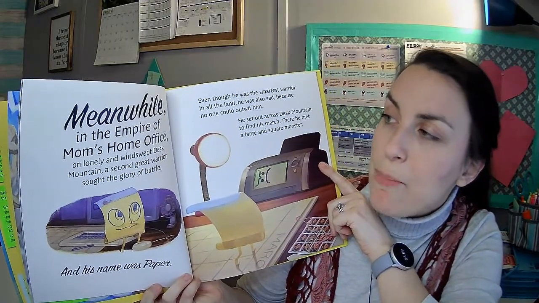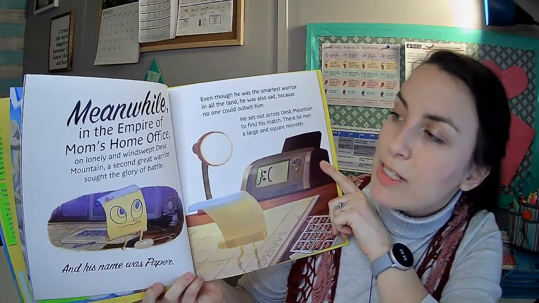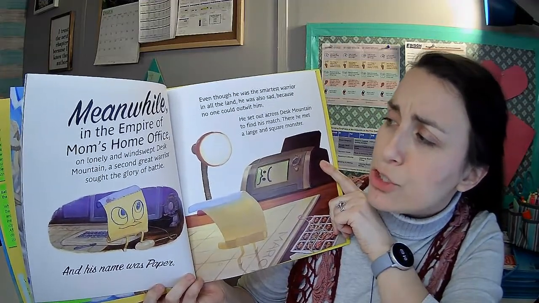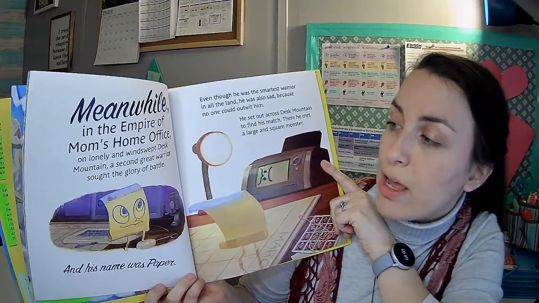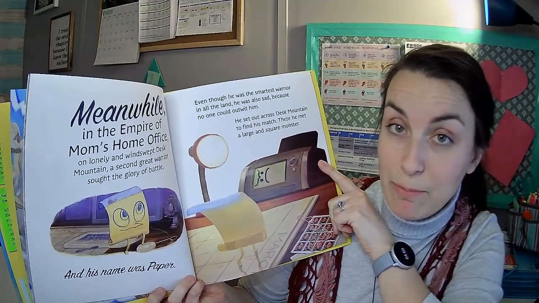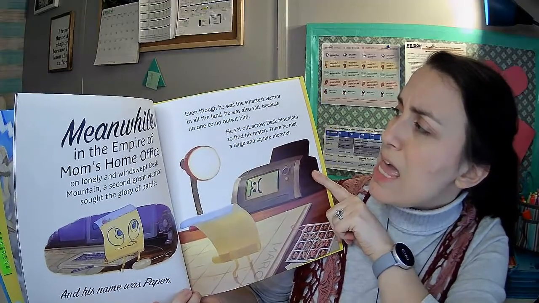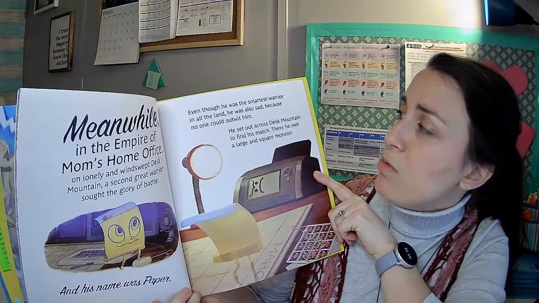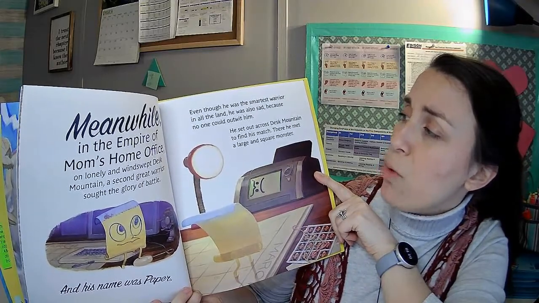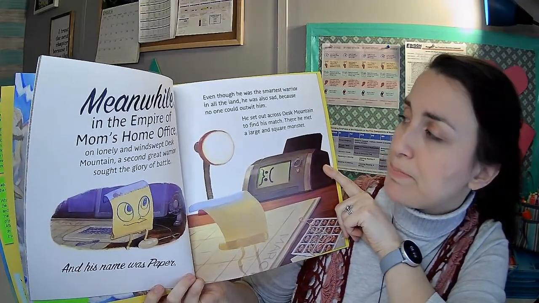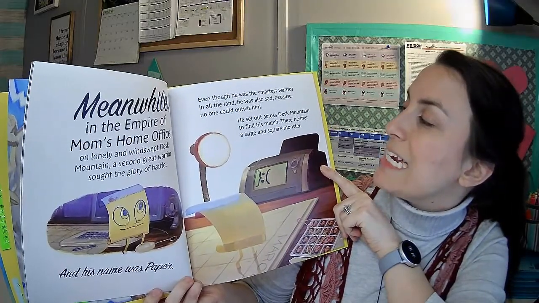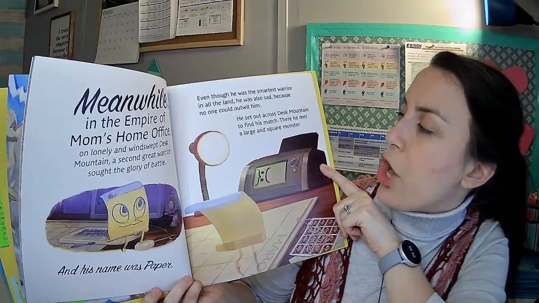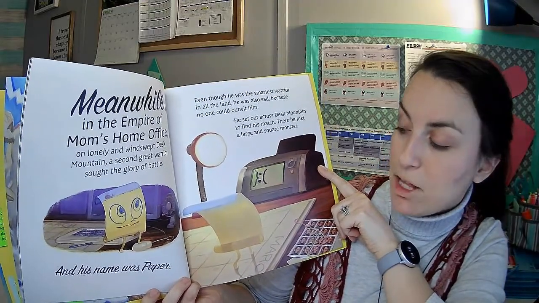Meanwhile, in the Emperor of Mom's home office, on lowly and windswept Desk Mountain, a second great warrior sought the glory of battle. And his name was Paper. Even though he was the smartest warrior in all the land, he was also sad because no one could outwit him. He set out across Desk Mountain to find his match. There he met a large and square monster.